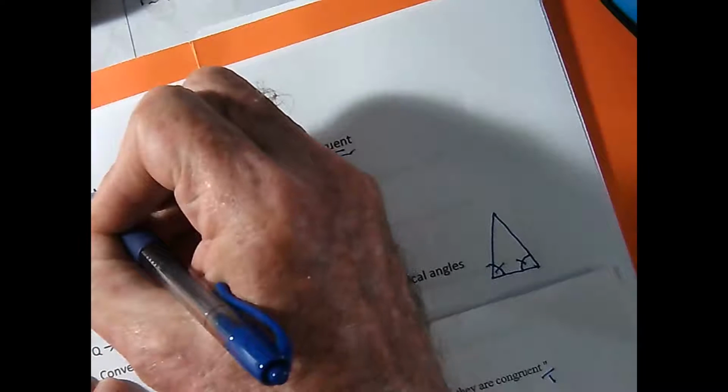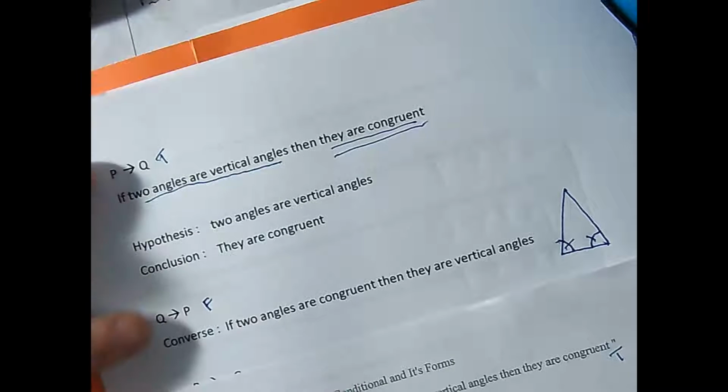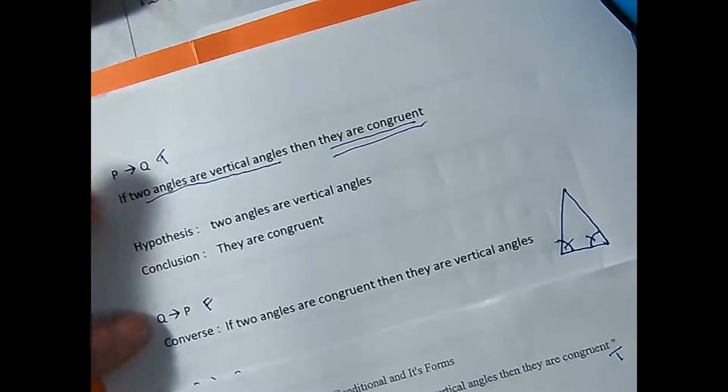Well, the conditional was true. So these two are not logically equivalent. Let's go further.